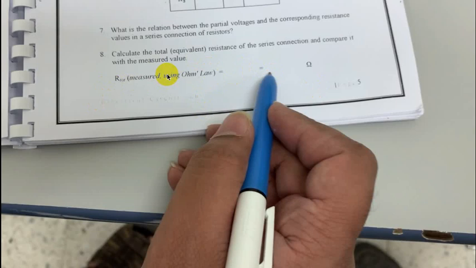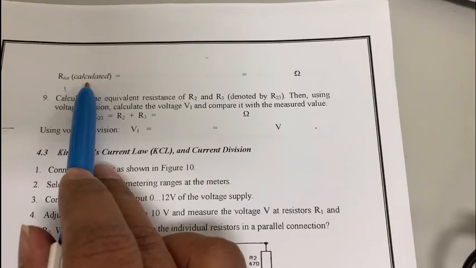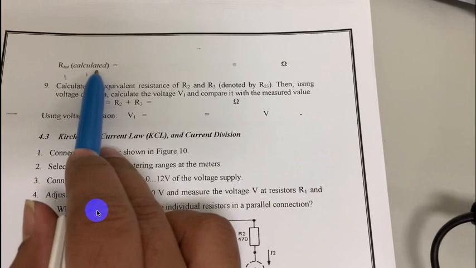This is the theoretical value. If you perform R1 plus R2 plus R3, you will get R total as in the figure. So what is R calculated? R calculated means we connect the ohmmeter across, so it is again 100 plus 220 plus 470, it is series, so it will be 790.